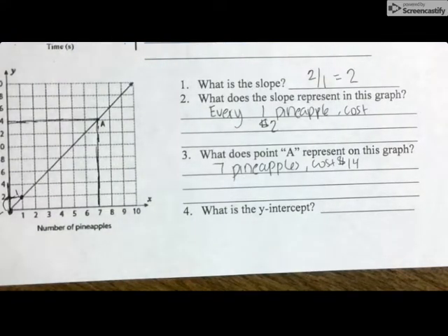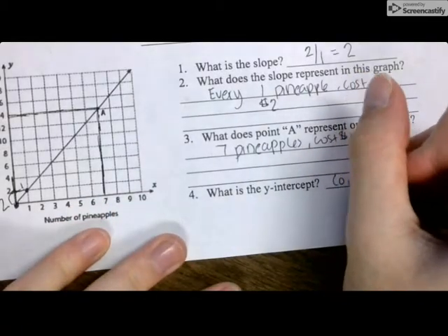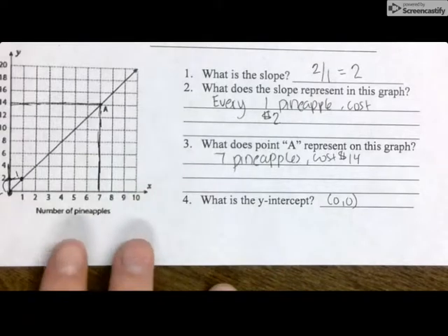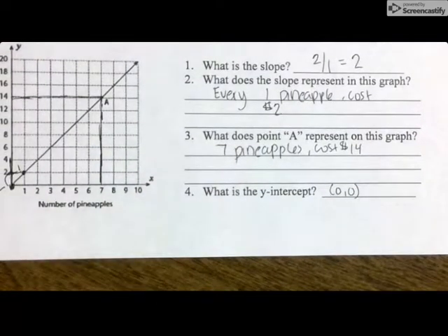Okay? And then what's the y-intercept? 0, 0. Why do you think the y-intercept is 0, 0? Well, if I don't buy a pineapple, I'm not going to spend any money on pineapples. Okay?